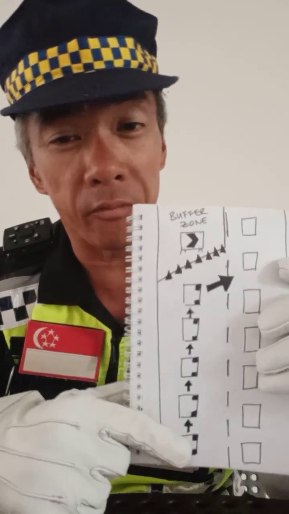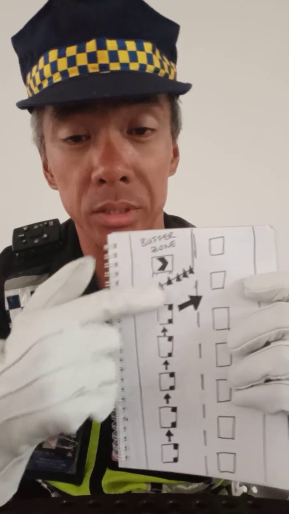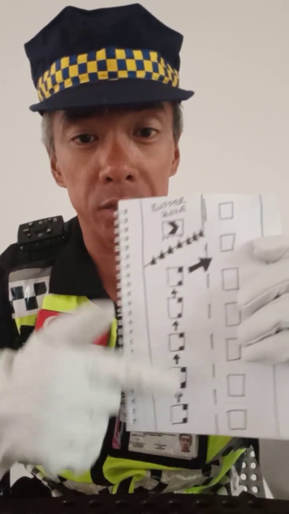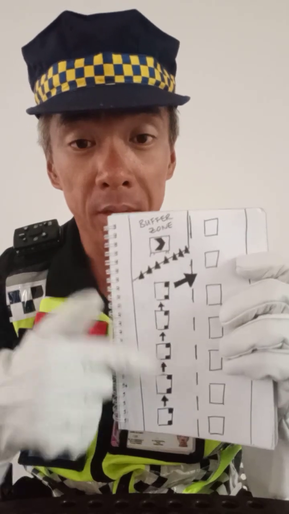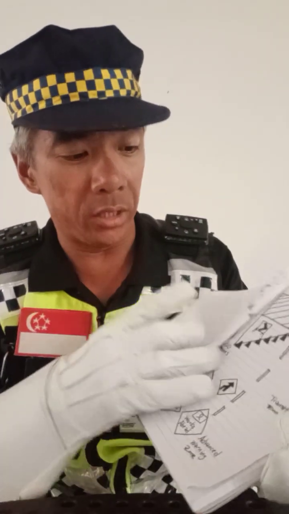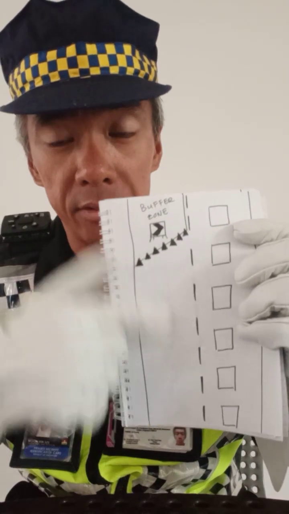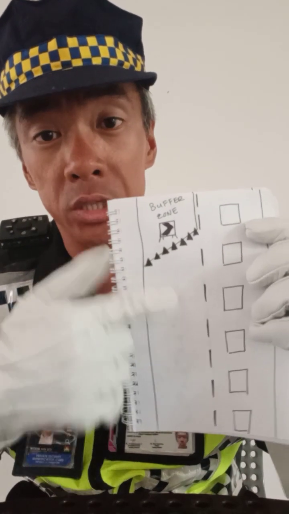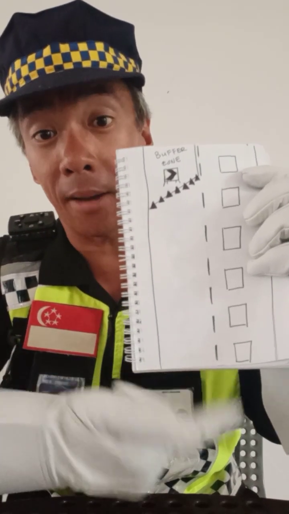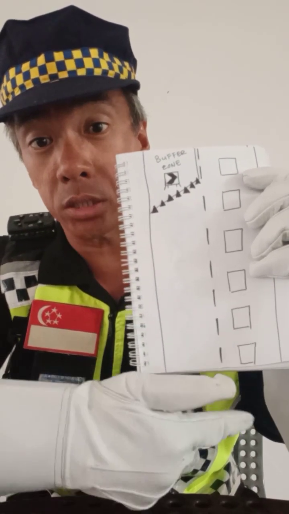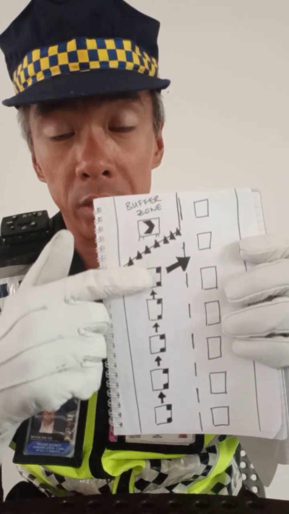In the same way, when we come to a buffer zone zipper merge, we want you to fill up the space until the point of merge. This is the point of merge. So do not do this early merge and leave such a huge amount of unused space here, which is very stupid, and then you cause an accident right behind because you are jamming up traffic. What we want you to do conversely is to fill up the space to here.